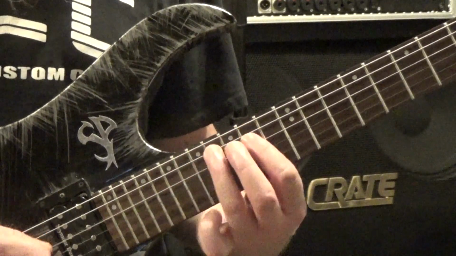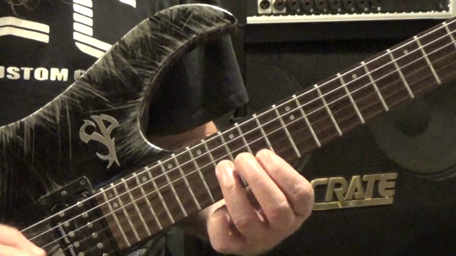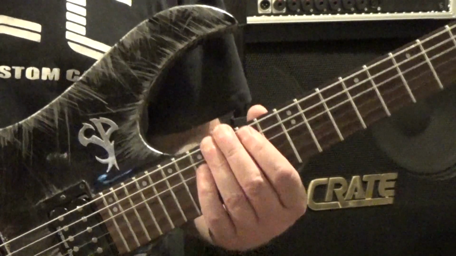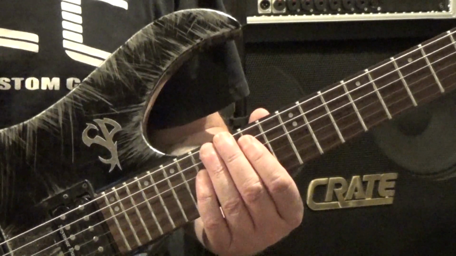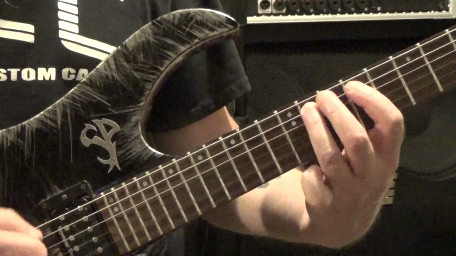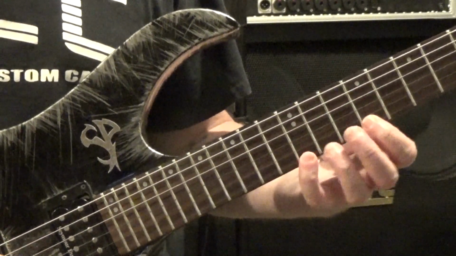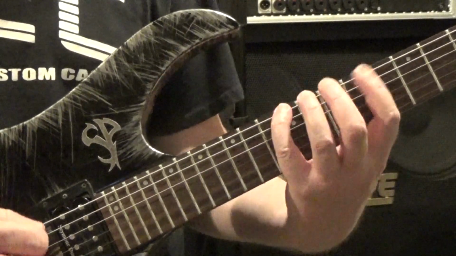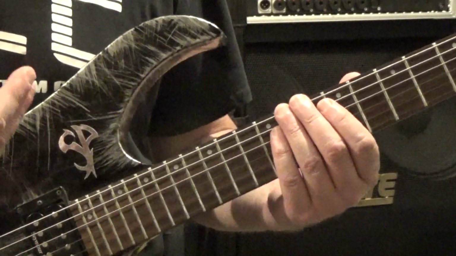So now we can play the scale here over the top of that chord, and it's going to sound good. And then just simply shift back down to your pentatonic major again, E pentatonic major, because it goes back to the 1 chord.